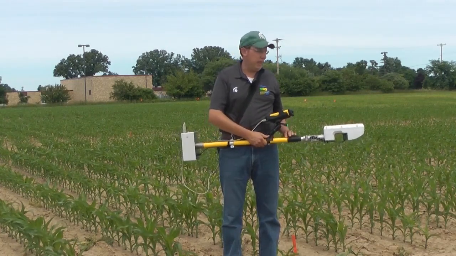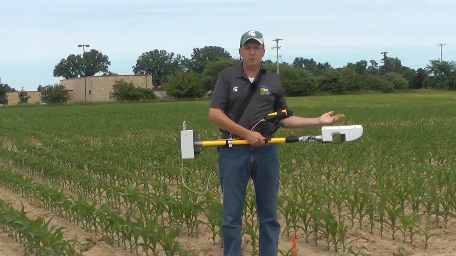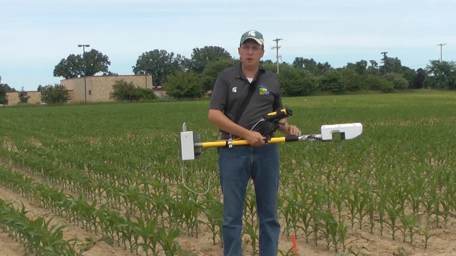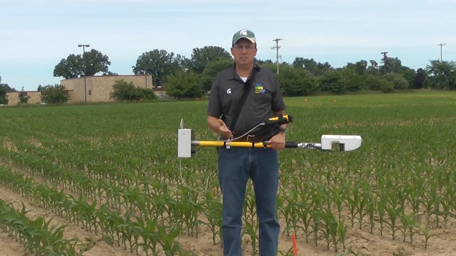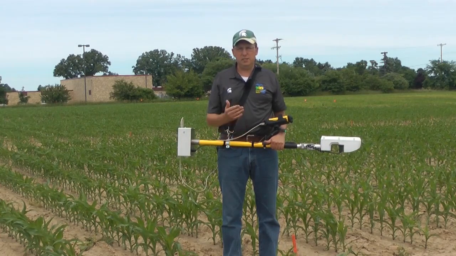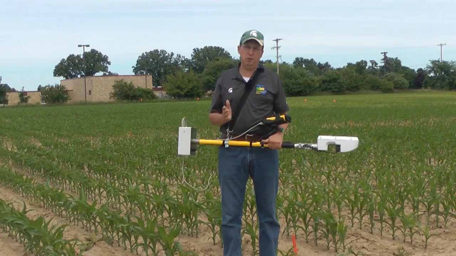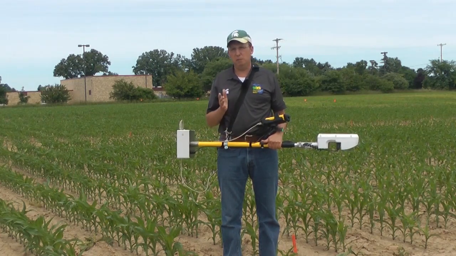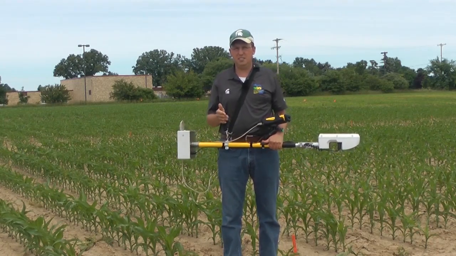Now, in general, active sensors will emit light from a source and then capture the amount of light that's reflected back off the target at specific wavelengths. Algorithms are then used to translate these readings into nitrogen rates. Some sensors require the establishment of a reference area within the field, which becomes the yardstick by which the rest of the field, or the targeted corn, is then measured against.